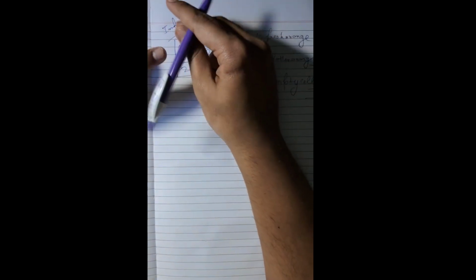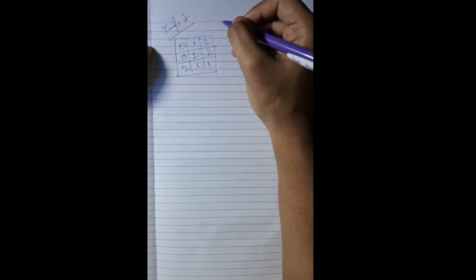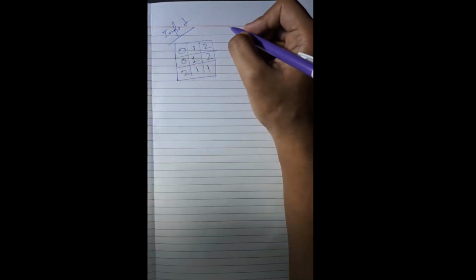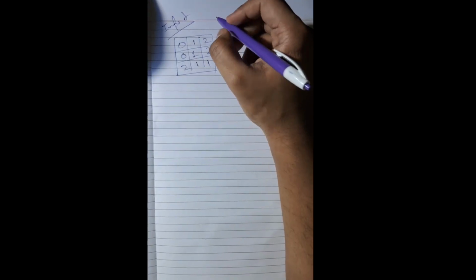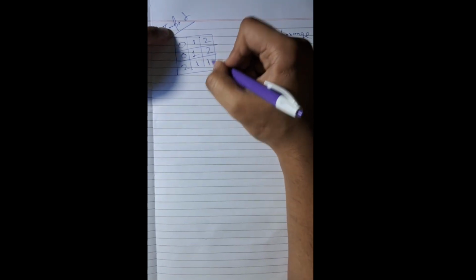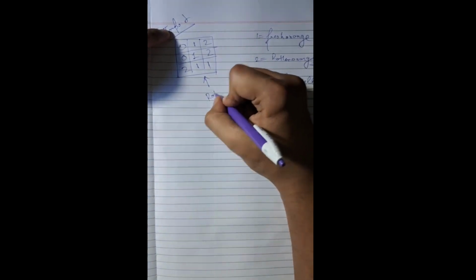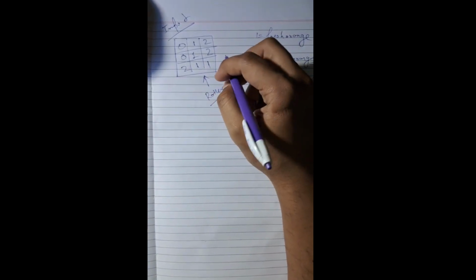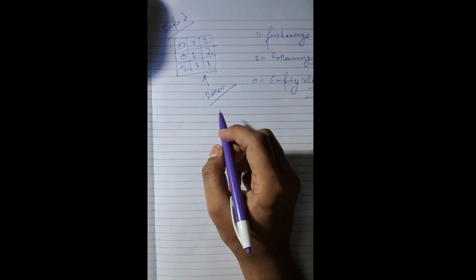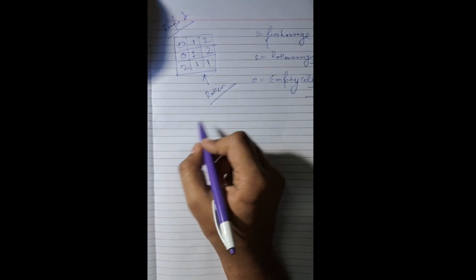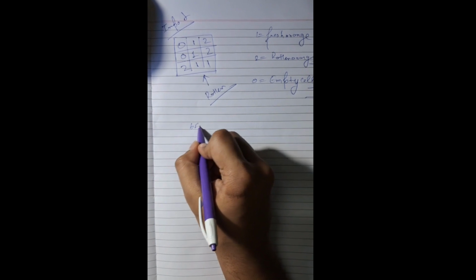So for solving this problem, we need to find out how much time it will take to make all the oranges present in this matrix rotten. For this, we can apply the BFS algorithm.